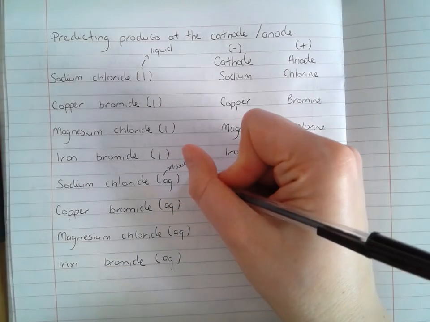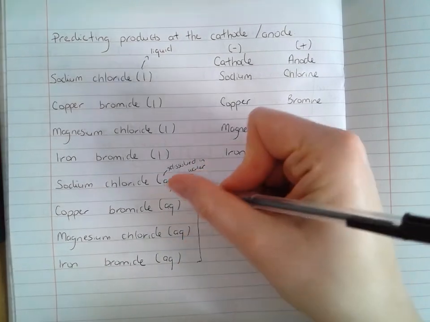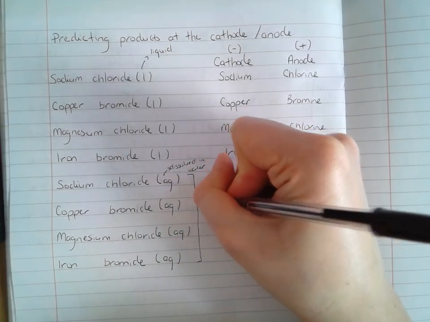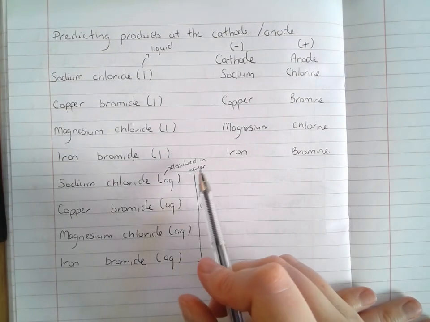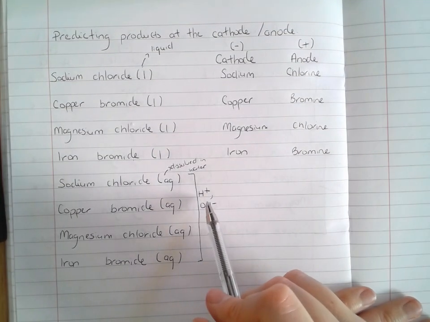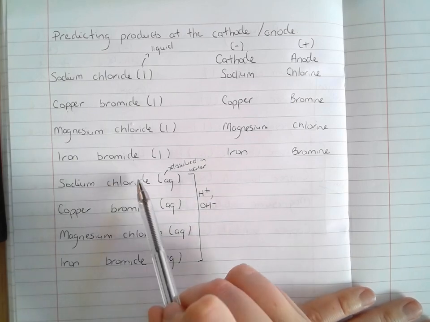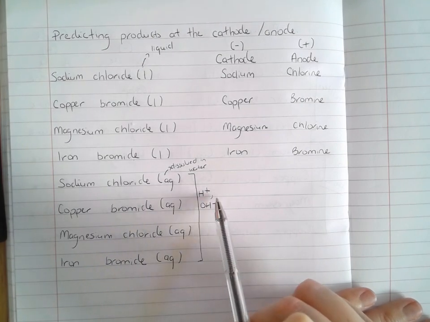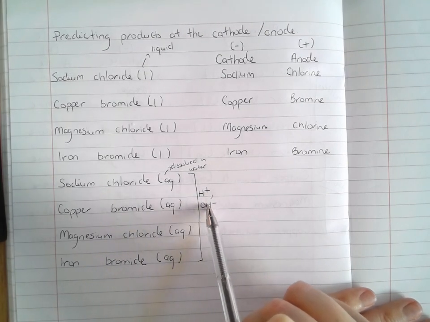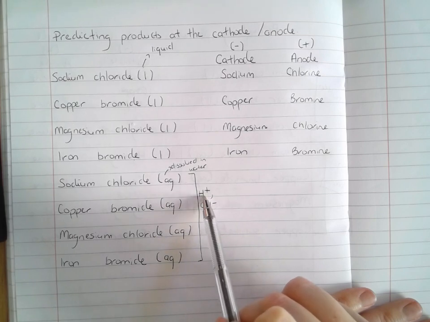But I've now, for each of these, also got hydrogen and hydroxide ions. Water is H2O. H2O can be split into H plus and OH minus. So as well as the elements that you've got in your compound, you've also got hydrogen ions and hydroxide ions. This is going to affect your answer.